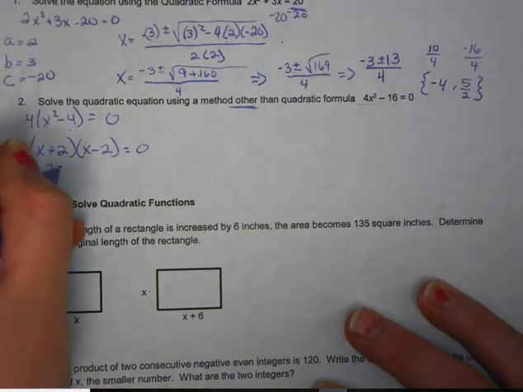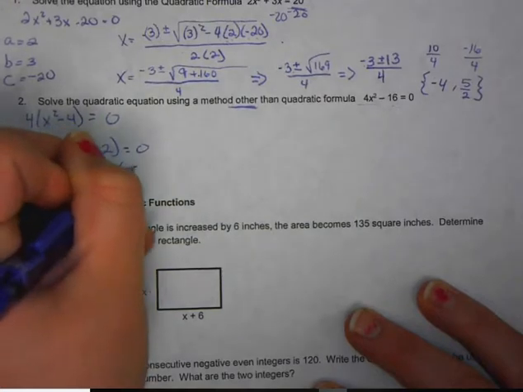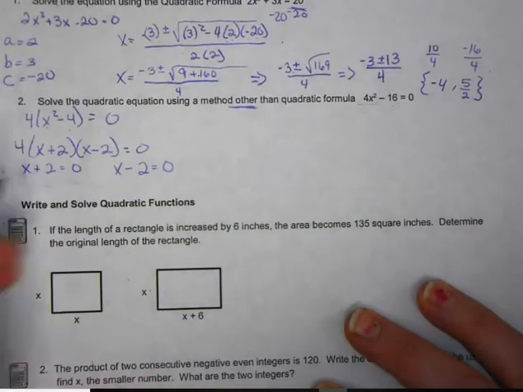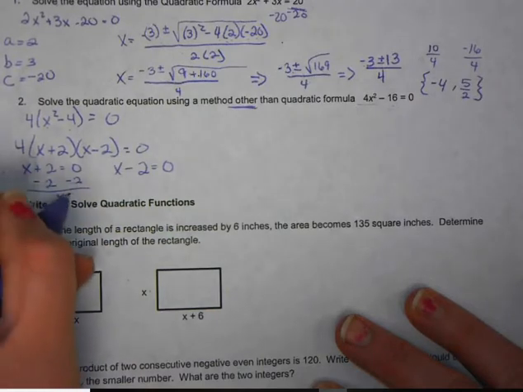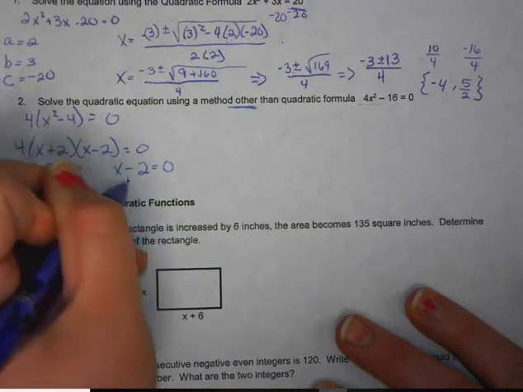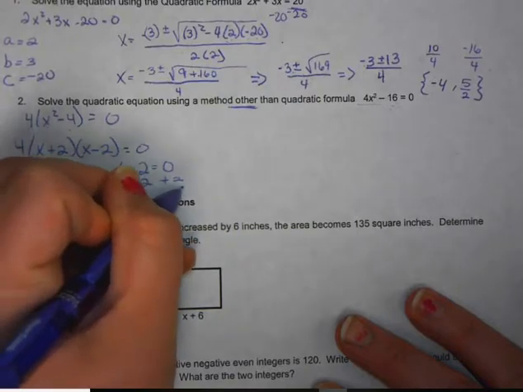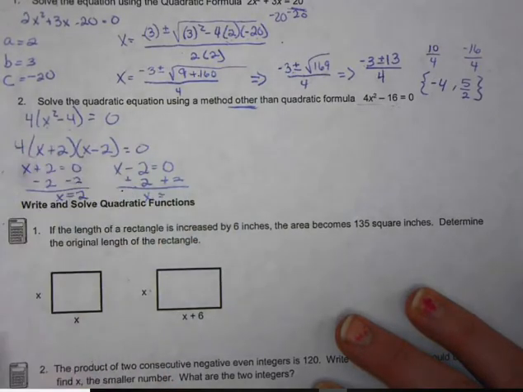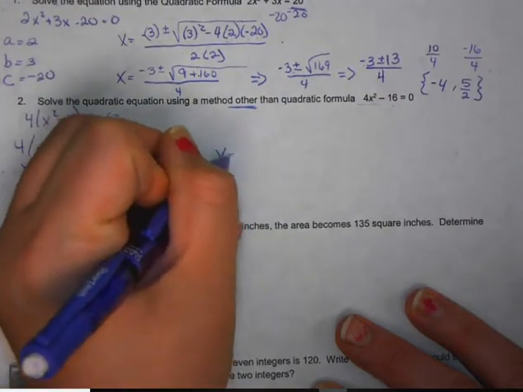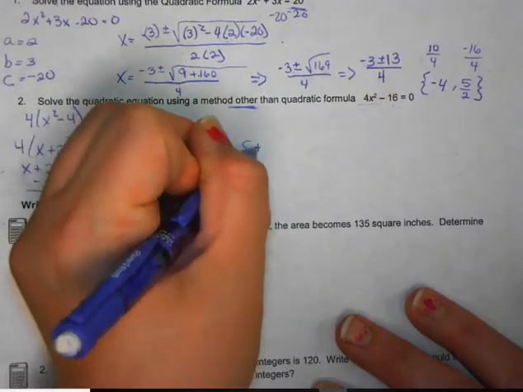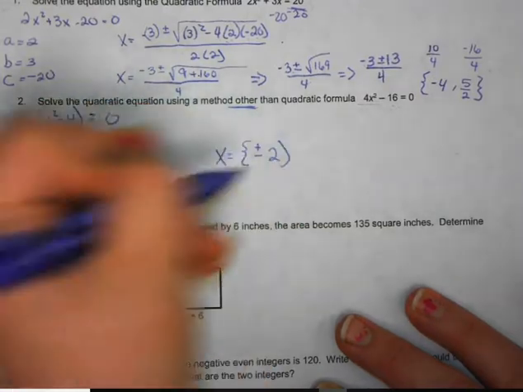X plus 2 equals 0, and x minus 2 equals 0. So I'm going to subtract 2 from each side, and x equals negative 2. And here we're going to add 2 to each side, and x equals 2. So x equals positive or negative 2.